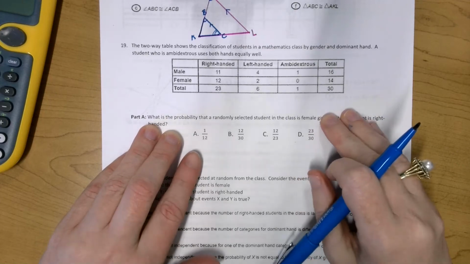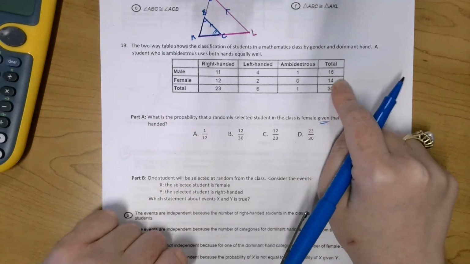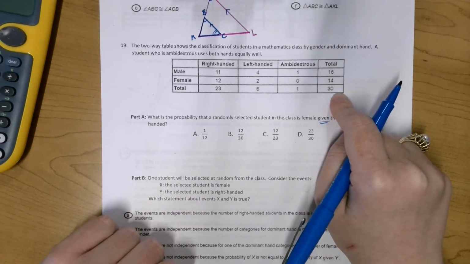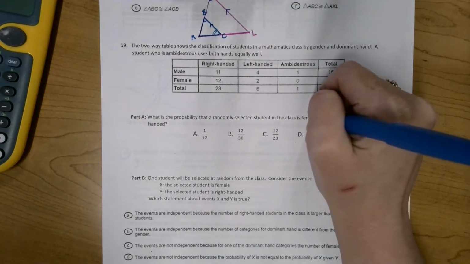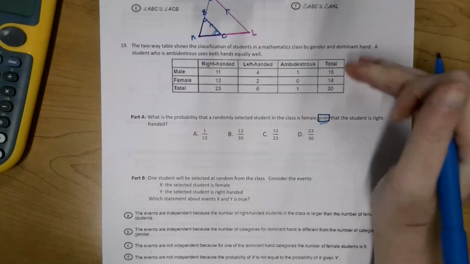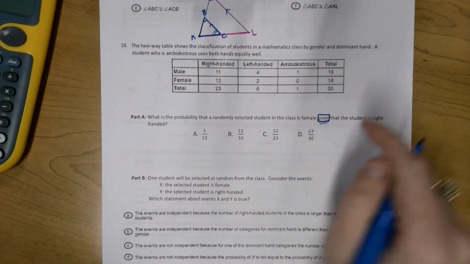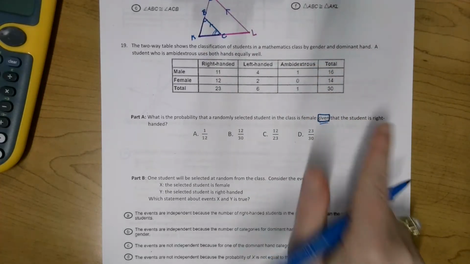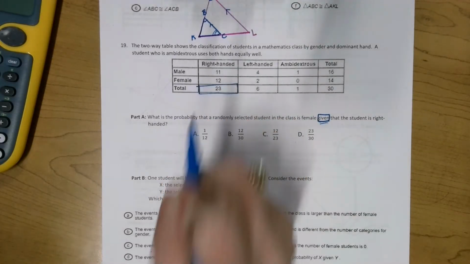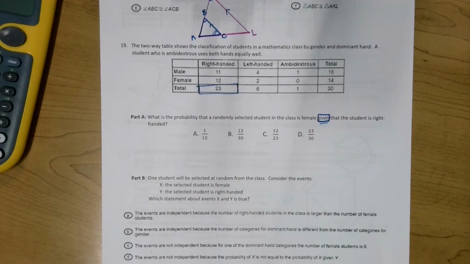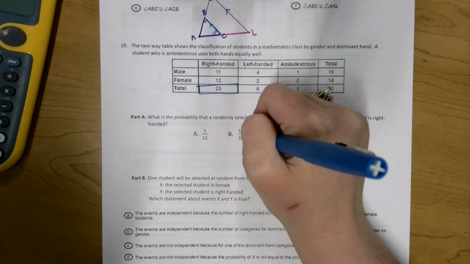that would be easy. We could just say, okay, there's 14 females, and there's a total of 30 students, so 14 out of 30. But we have this given, which means we're not looking at the entire total. We are looking at just the students that are right-handed. So let's look at right-handed students. That is 23. Only 12 of them are female, so my probability is going to be 12 out of 23.